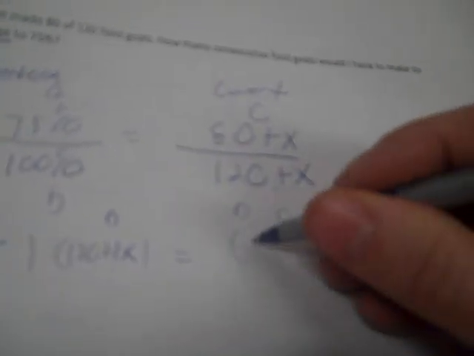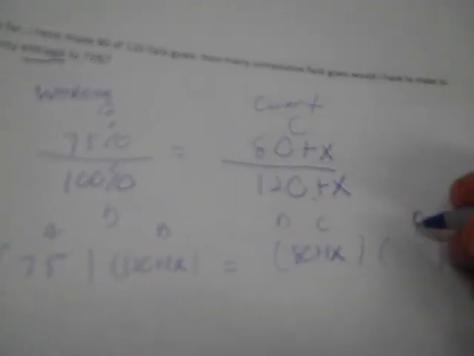If you divide 80 by 120, that's not 75%. So you need to add to the number of field goals made, which automatically adds to the number you attempt, okay? So you go A, B, C, and D. A is multiplied by B, C is multiplied by D. A is 75, B is 120 plus 1x, C is 80 plus 1x, and D is 100.